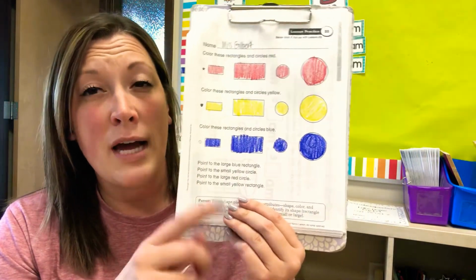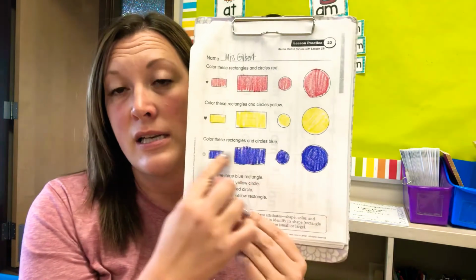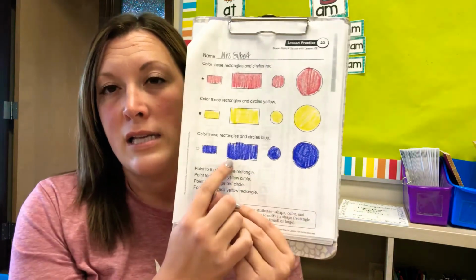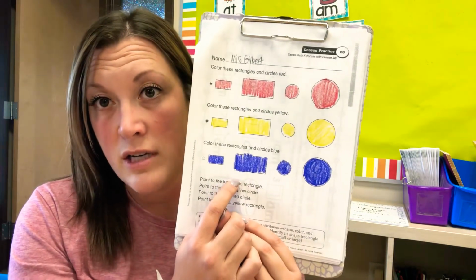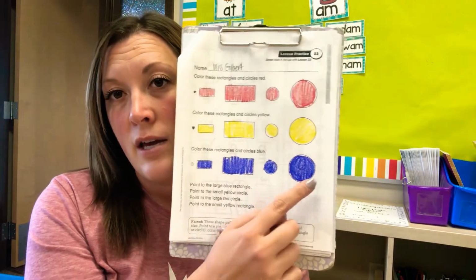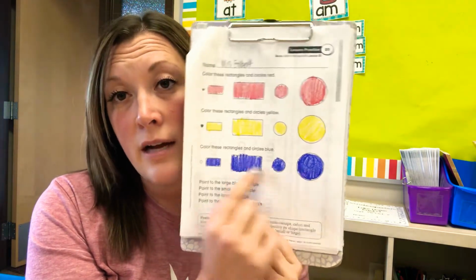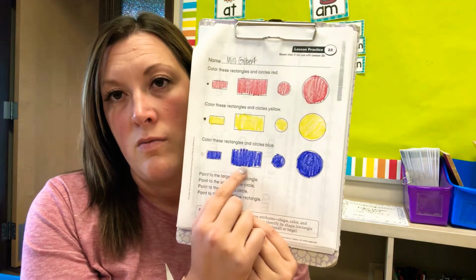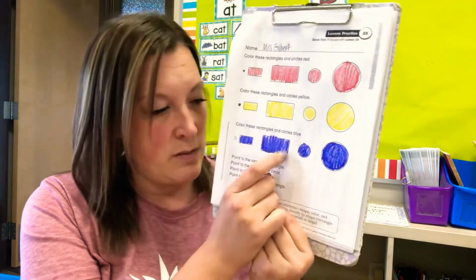So if you look at it, you know you're going to point to one of these because it says blue. And it says to point to the large one. So you need to point to the large blue rectangle, okay? So is this the large blue rectangle or is this one? Rectangle has 4 sides, it's this one.